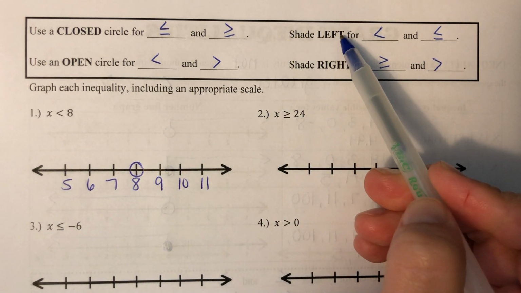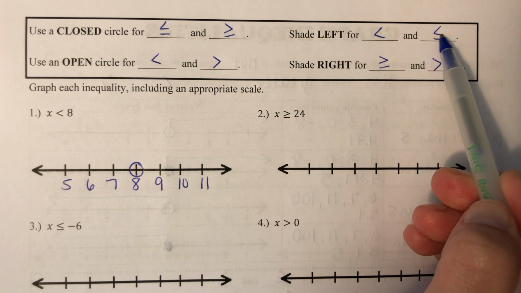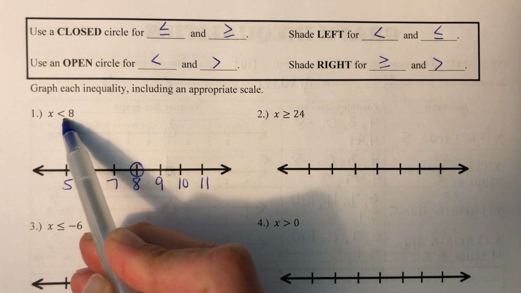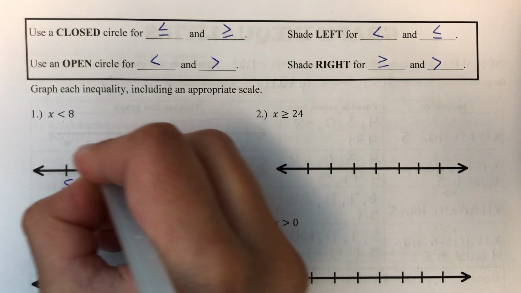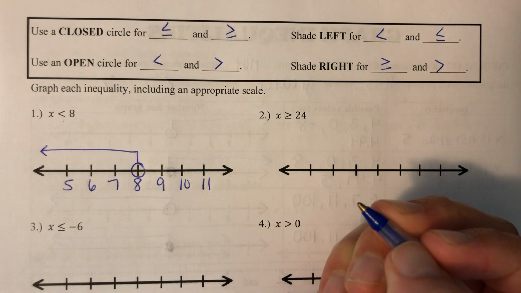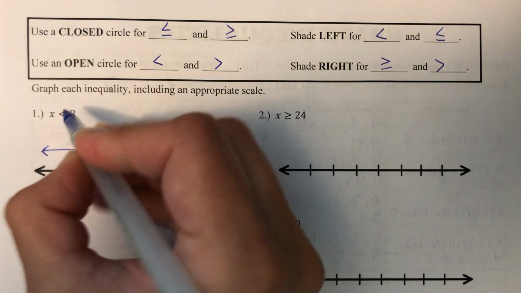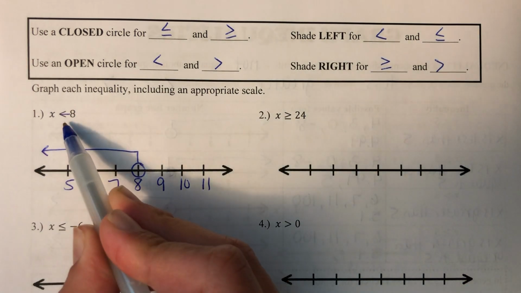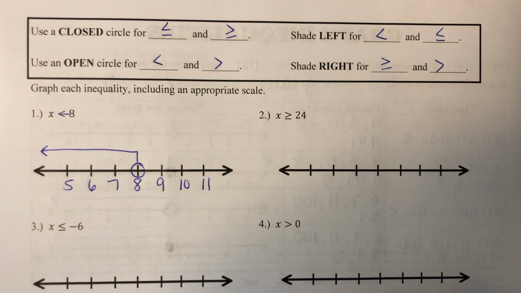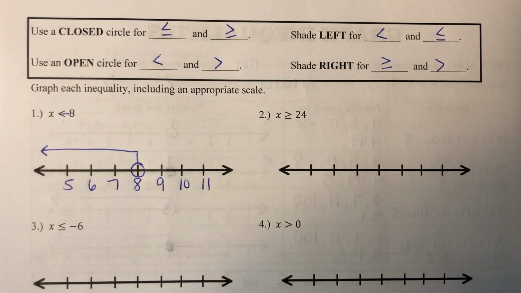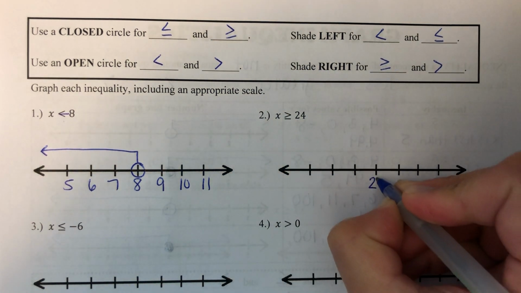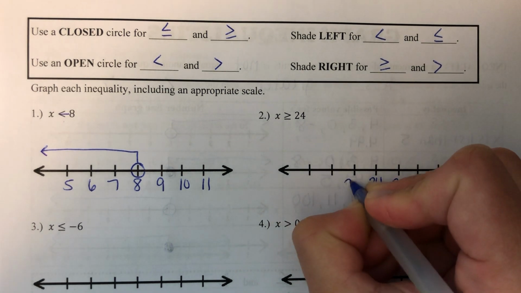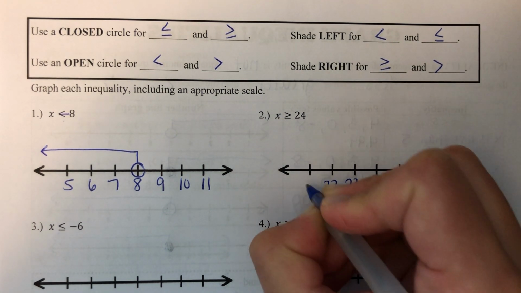Now, shading left or right. Left is for the things that look like L's, right is for the other direction. Does that look like an L? Yes, it does, so going left. The other trick is to turn this into an arrow, and it's actually pointing the way your arrow should go. Nice little trick. All right, number 2, 24 goes in the middle, 25, 26, 27, 23, 22, 21.